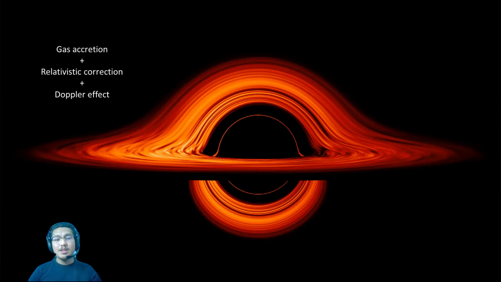So finally, for a real black hole, there is gas on the accretion disk which orbits the black hole. Now with this, we must take into account the relativistic correction and also the Doppler effect. The end result of this is an image that looks something like this one over here. Now this one over here is a simulation done by NASA. Beautiful, isn't it?